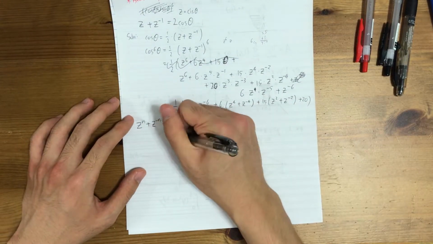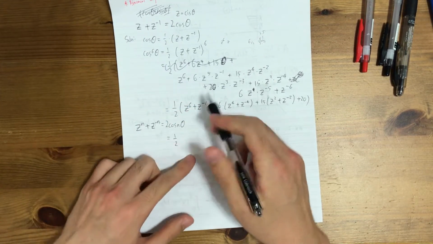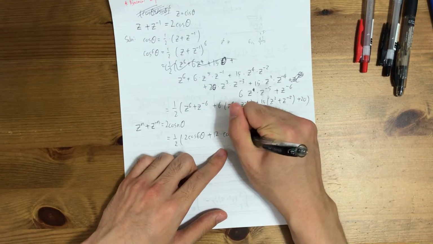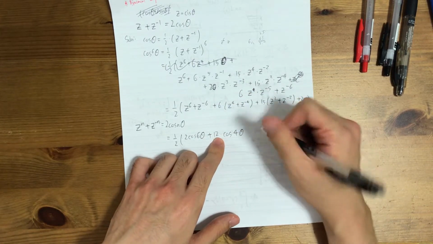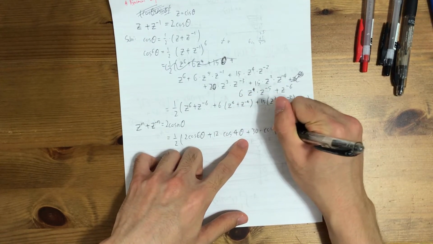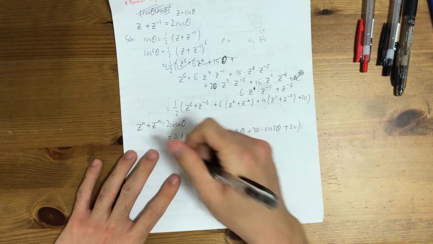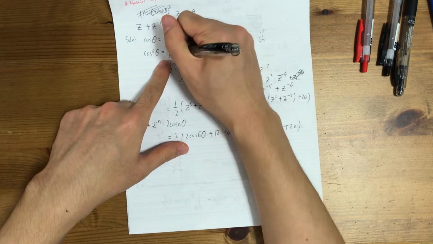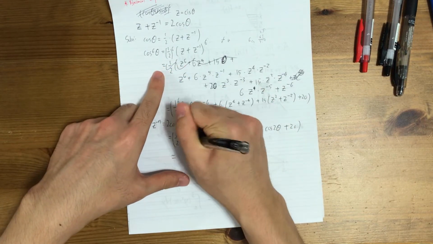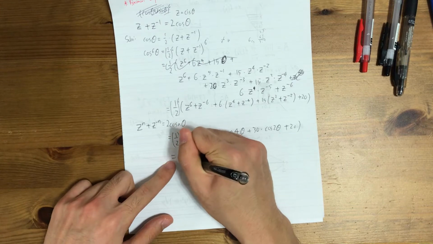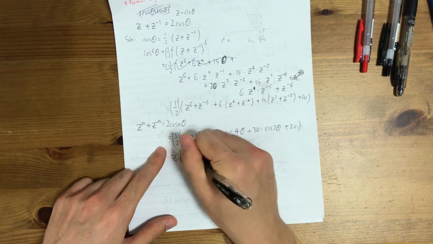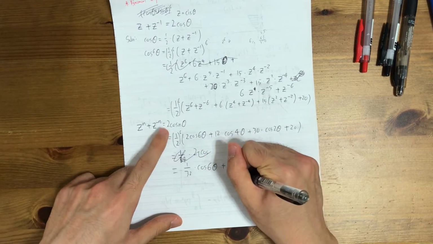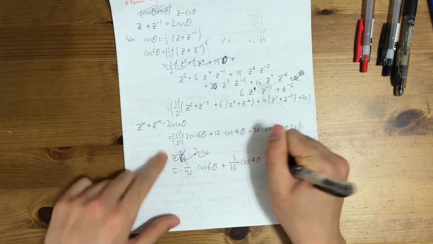So that will become 2 cosine 6 theta. That will become 12 cosine 4 theta, so 6 times 2, right? And that will become 30 times cosine 2 theta. And the constant term is just the constant term. So when we make it to the 6, we have to make it to the 6 for this coefficient as well. So 1 over 64 times 2 times cosine, I'll just directly expand it out. So 1 over 32 cosine 6 theta, and 3 over 16 cosine 4 theta.